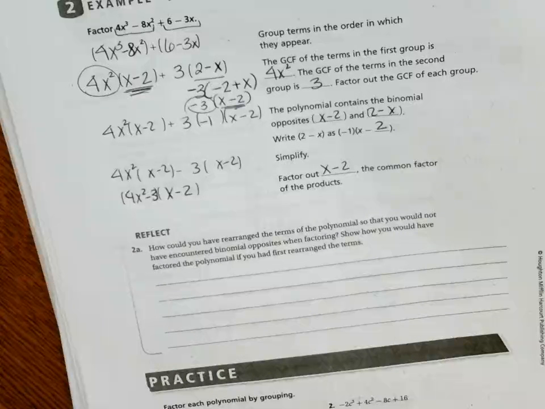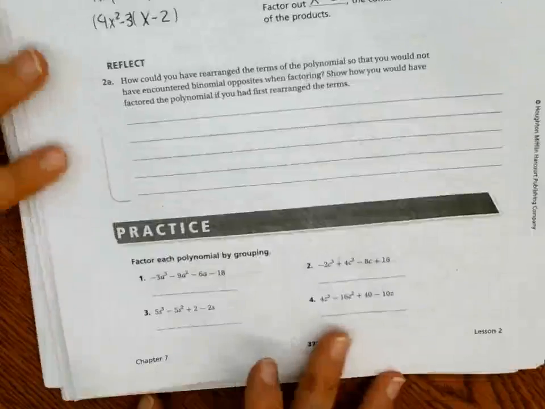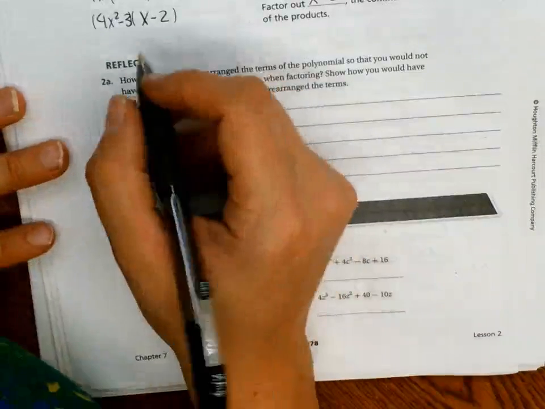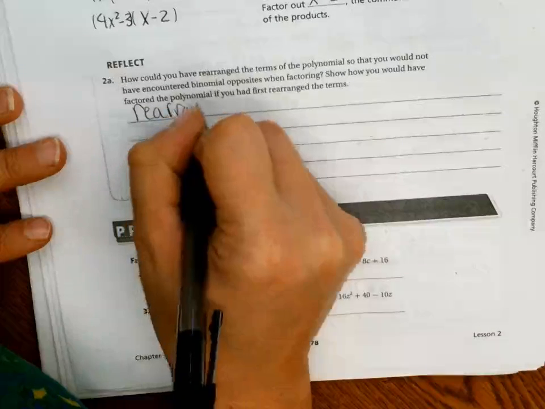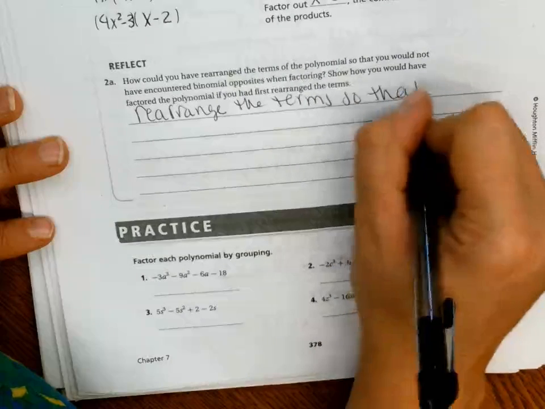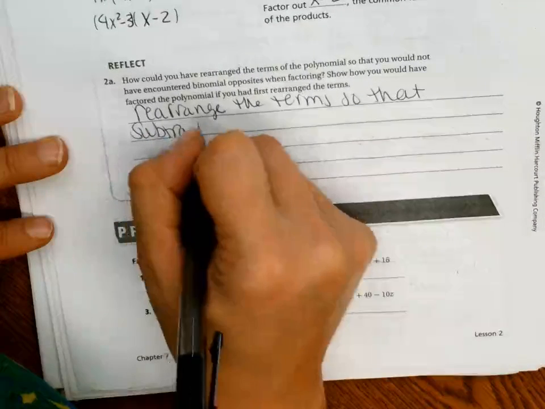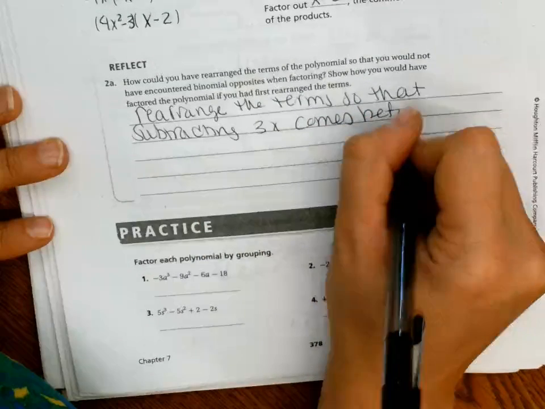How could you rearrange the terms of the polynomial so that you would not have encountered a binomial opposite when factoring? You could have pulled out a negative from the beginning, right? You could have pulled the negative out from the beginning. Rearranged the terms so that subtracting 3x comes before adding 6.